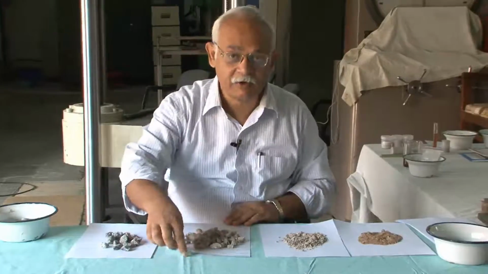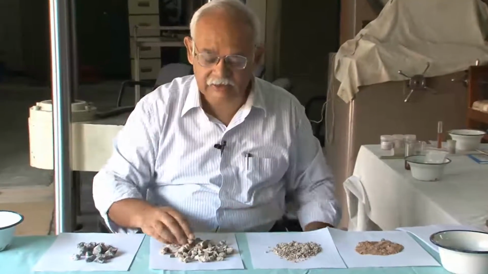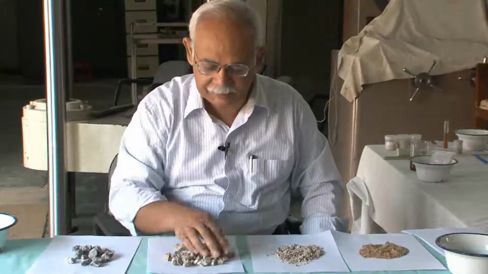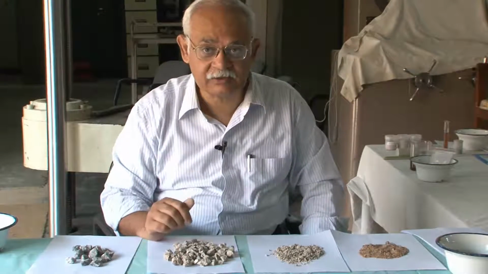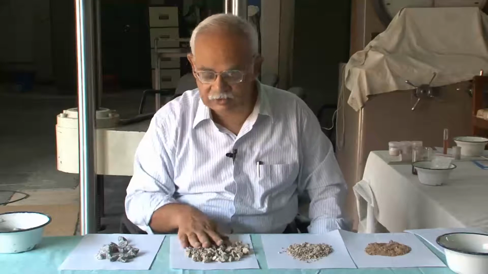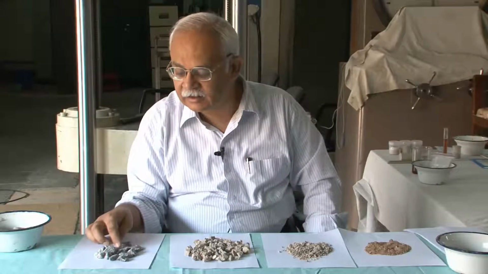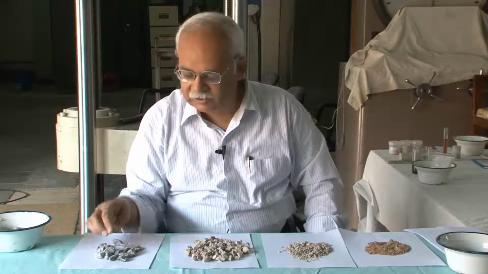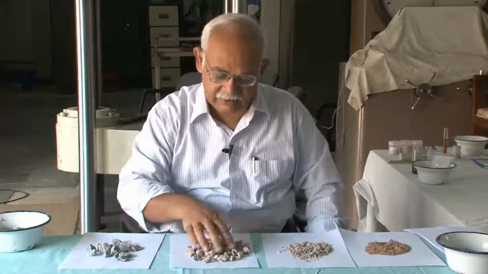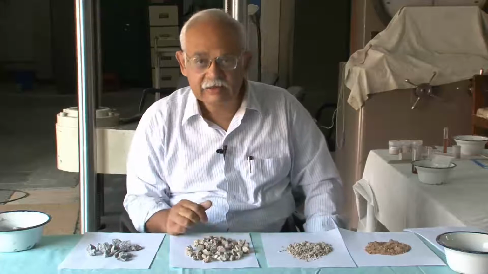Crushed concrete also gives us larger size particles as shown here, and on the face of it, they can be used as a substitute for crushed stone and coarse aggregates. So, look at the coarse aggregates here and look at the recycled aggregates here.